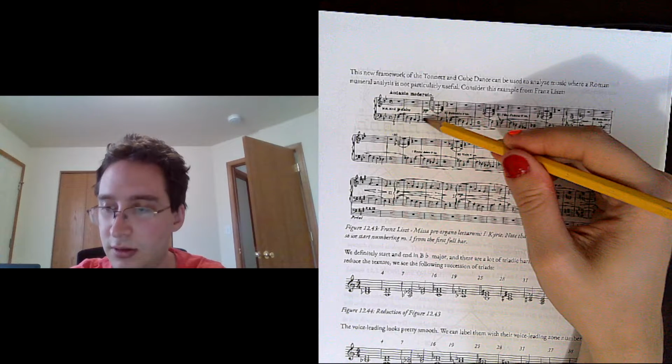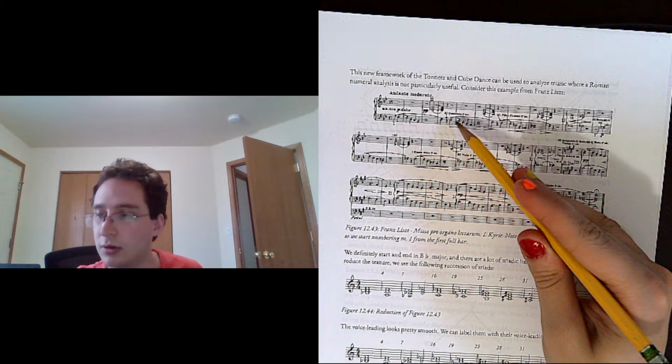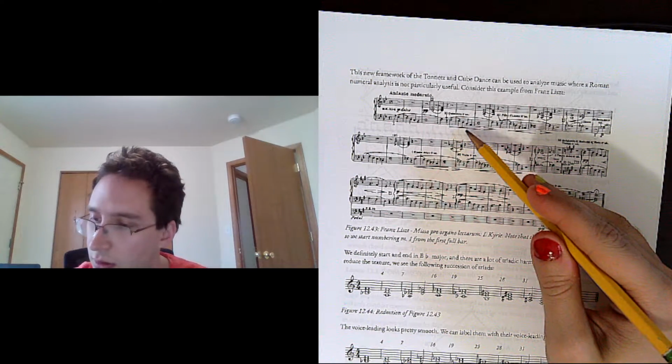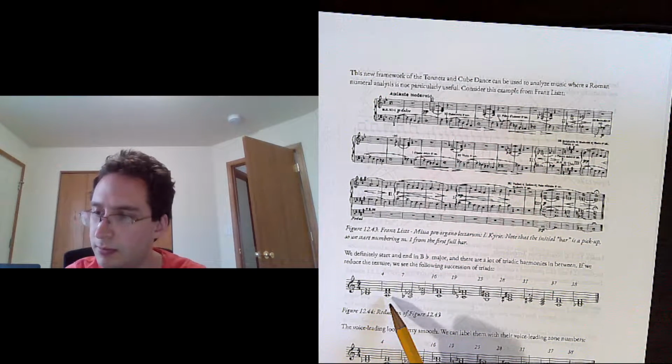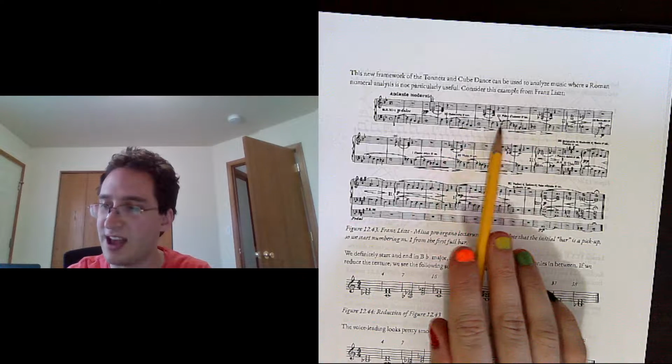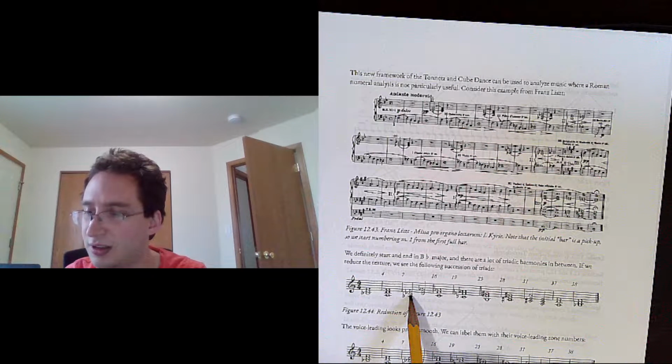Okay, soft. So B flat major, D minor, always starting in this F, and then a different chord, D flat major.